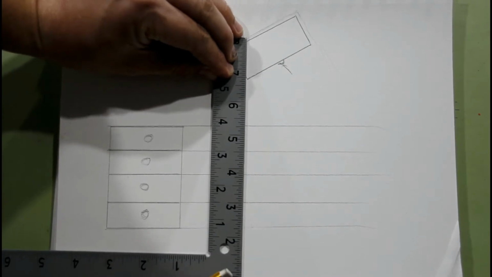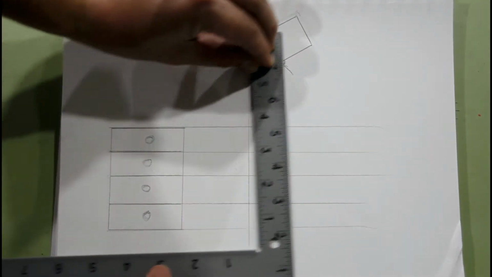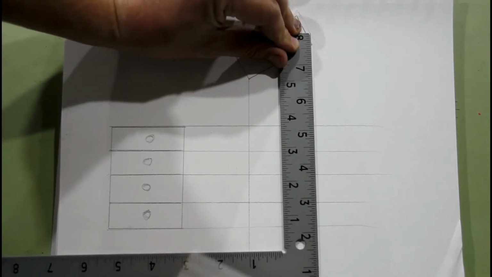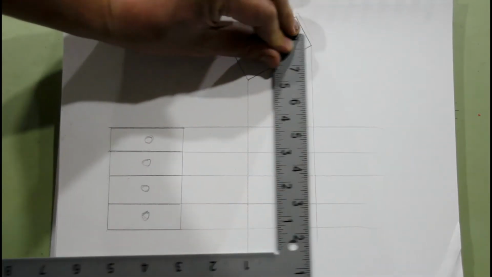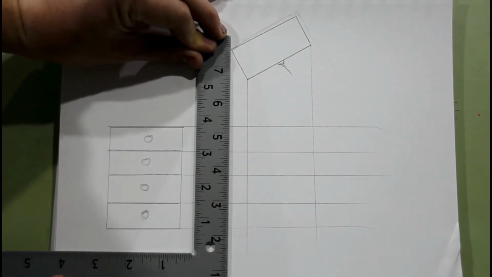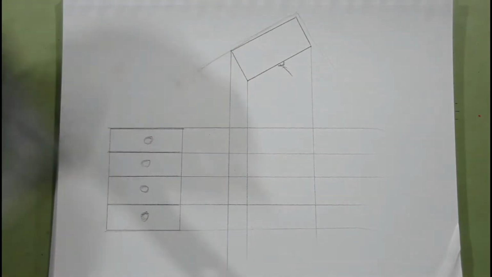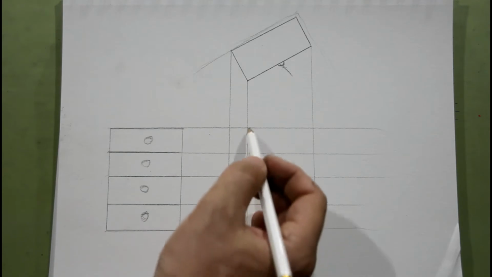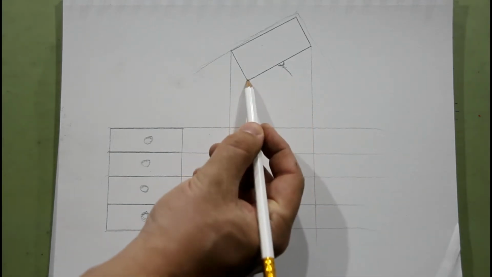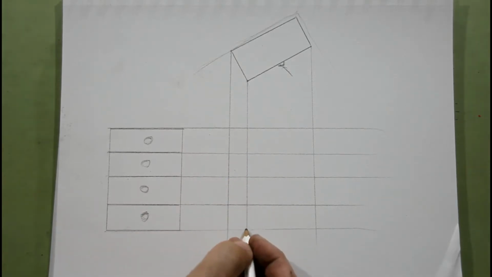and I'm going to bring straight down from this front corner, and from this corner here, and from this corner here. All right, so I'm going to pay attention to this corner that I brought down. This is my most important line, and this is the point that I'm going to start from.